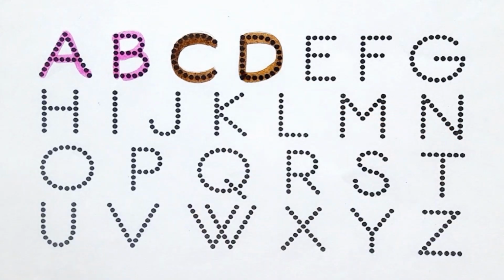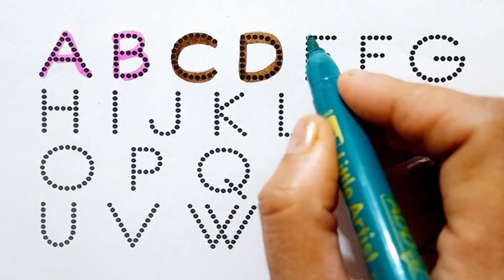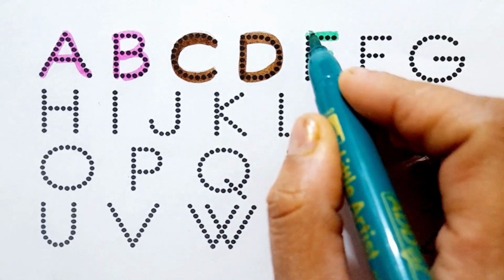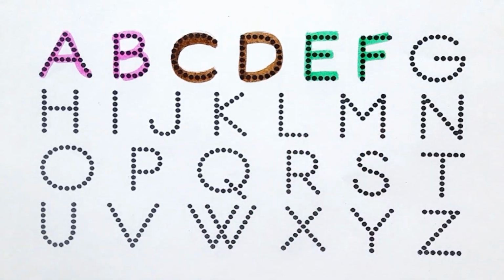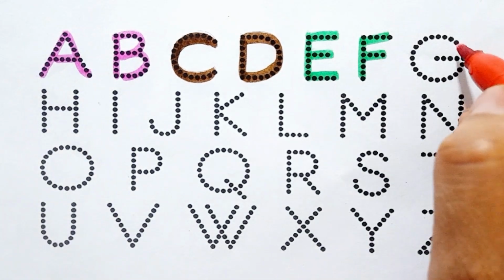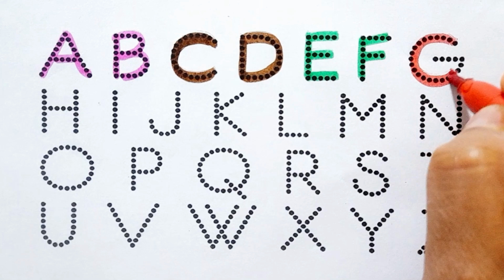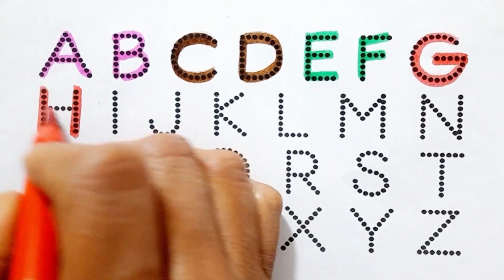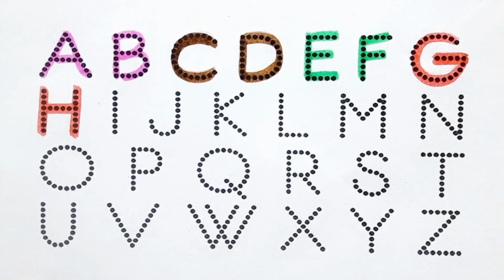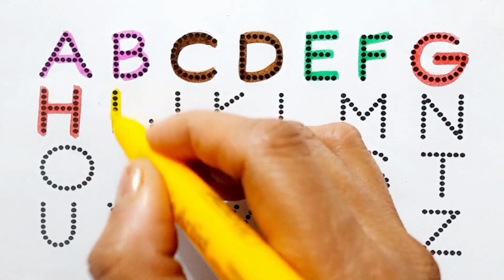Dog. Next is E. Elephant. F. Frog. G. G for girl. H. Horse. I. Ink pot.